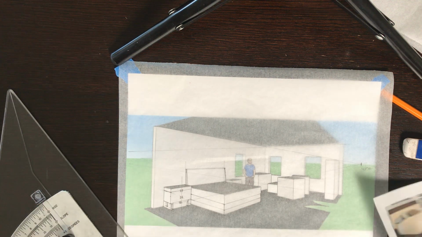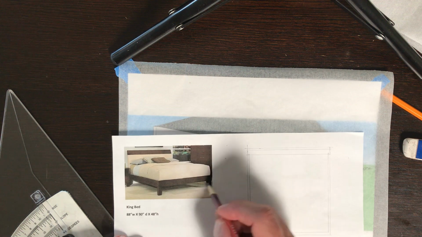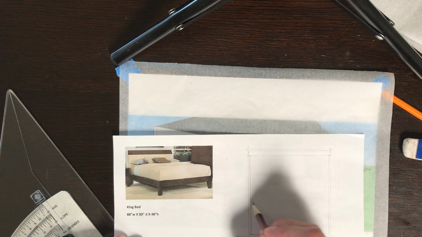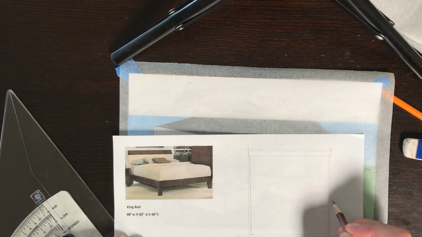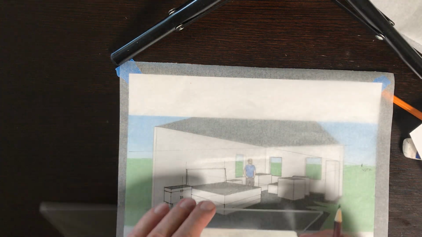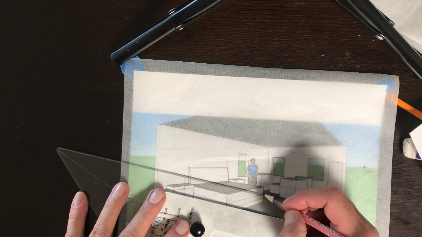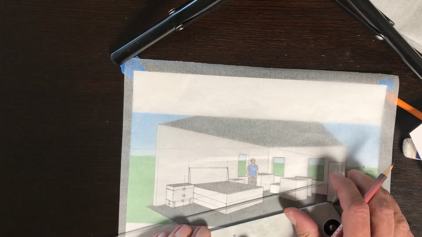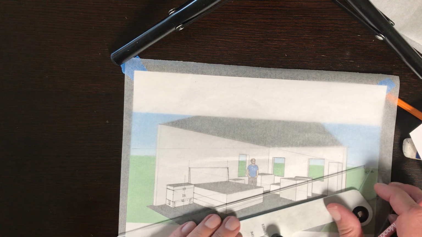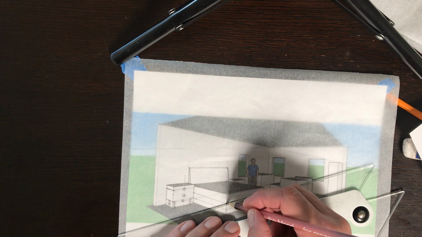So now if I look at the detail on my bed, I can see, and I've drawn it here, I've set back my mattress to my side rails approximately 2 inches. So that means that I need to draw that depth, and it's going to be very, very small, so that I can set my mattress back that 2 inches.